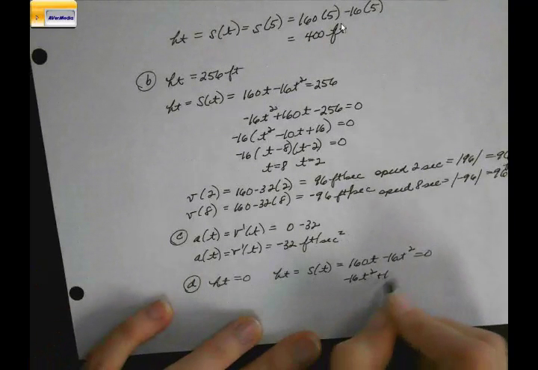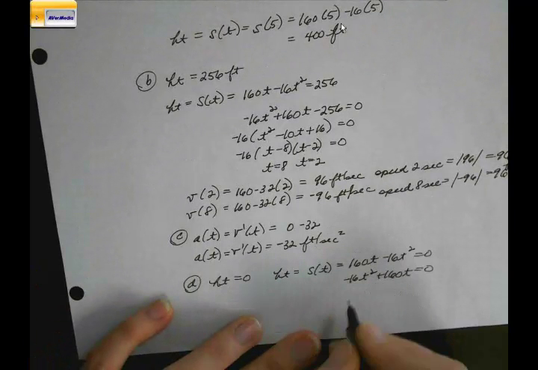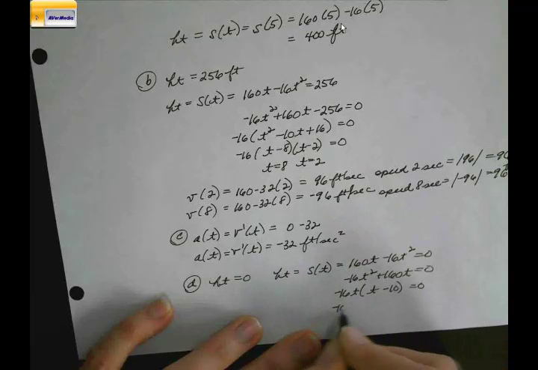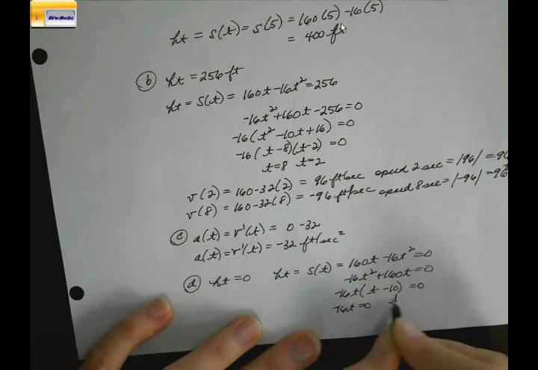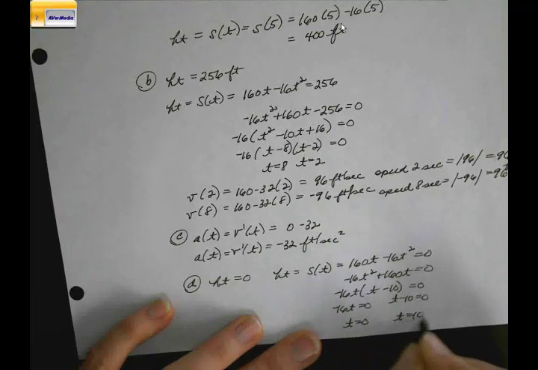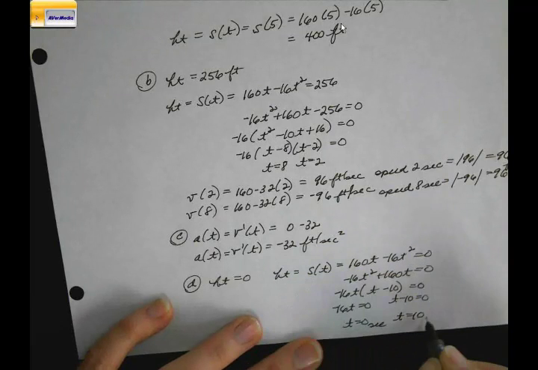So I'm going to reorder this. I can't stand for it to be written what I consider backwards. Put it in descending order. Let's take out a negative 16t and leave behind a t minus 10. So the negative 16t equals 0 and the t minus 10 equals 0. So we come up with a time of 0 and 10.